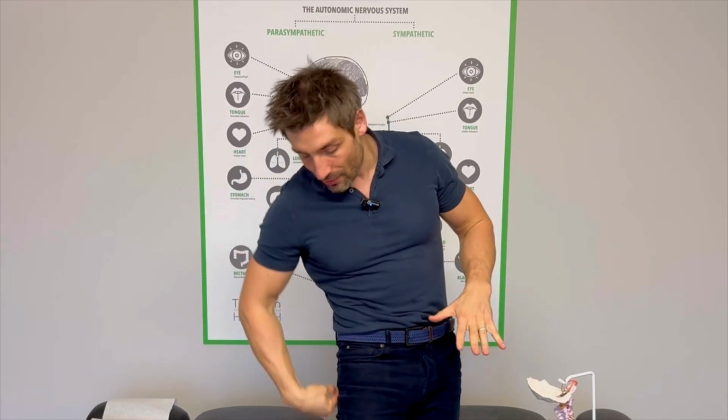If you've got no back pain at all, but you've still got pain going down the leg, which is potentially worse when you're sat down for a longer period of time, then you've got pain starting in here, buttock area, going down the leg. You may well have what we call piriformis syndrome.